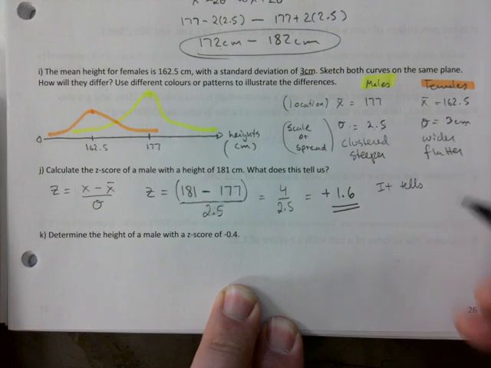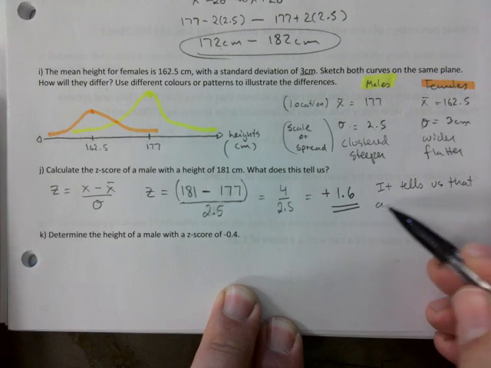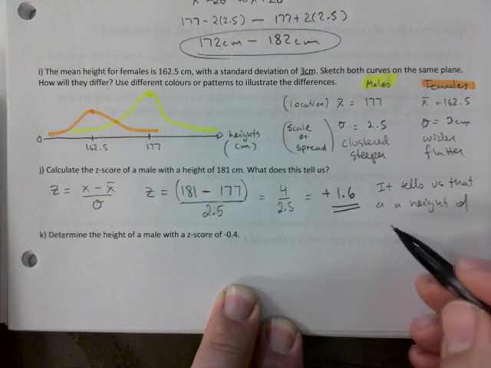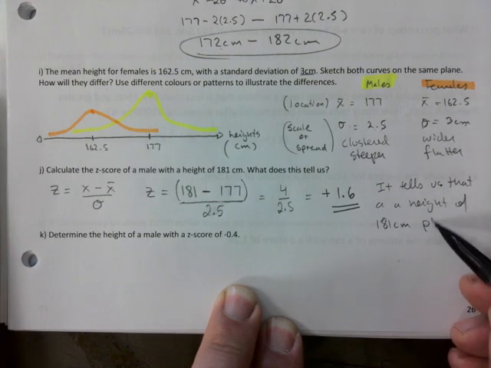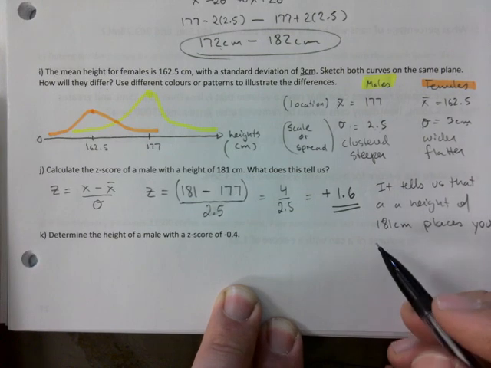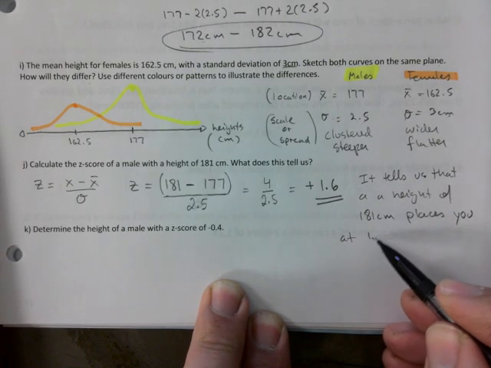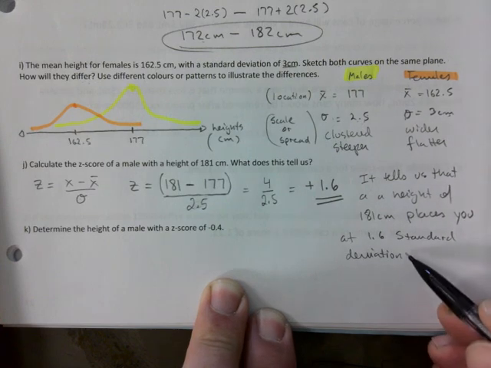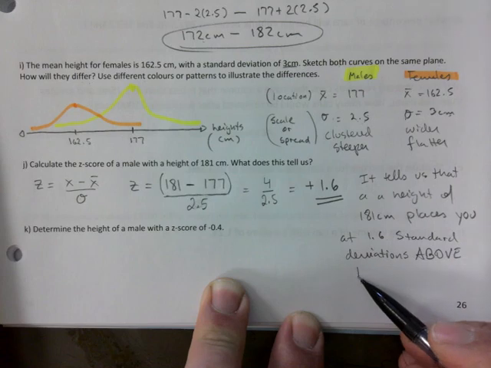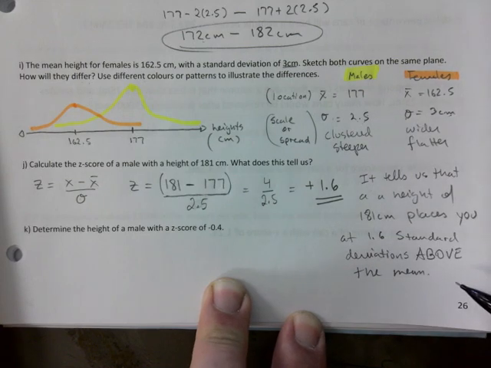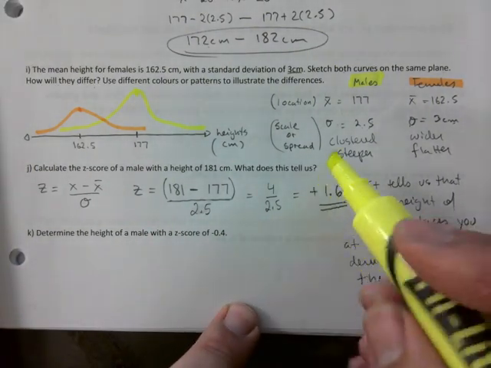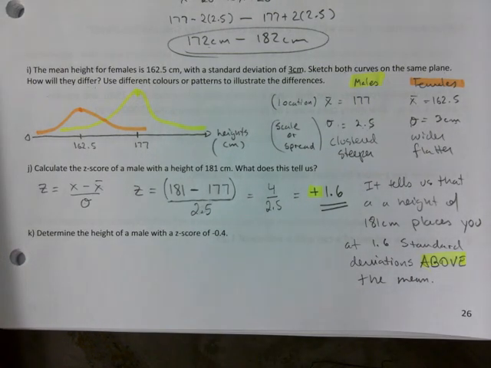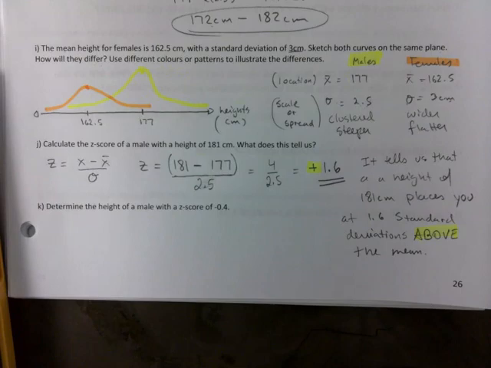It tells us that a height of 181 centimeters places you at 1.6 standard deviations above, in this case it's above the mean. Okay. Why is it above? Because of the positive. So if you were 181 centimeters, you would be above average, and specifically 1.6 standard deviations above average. Okay.